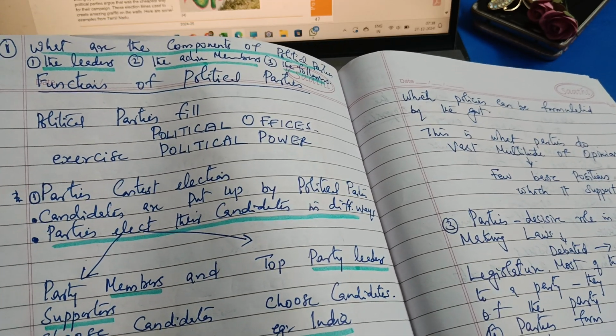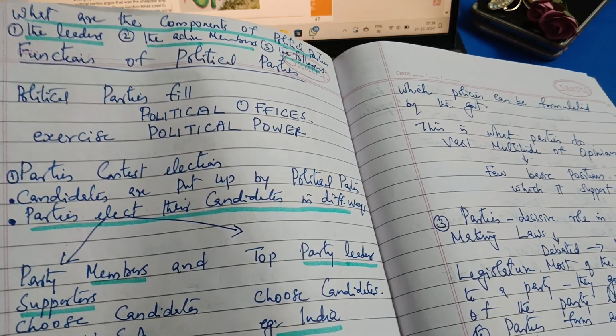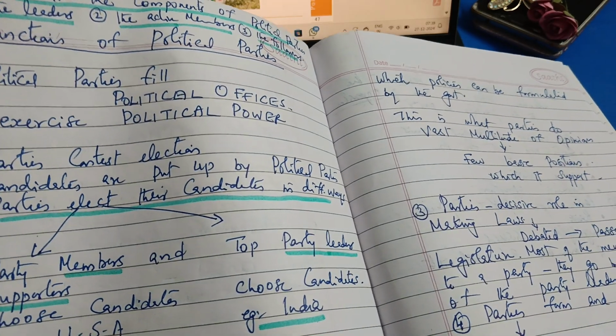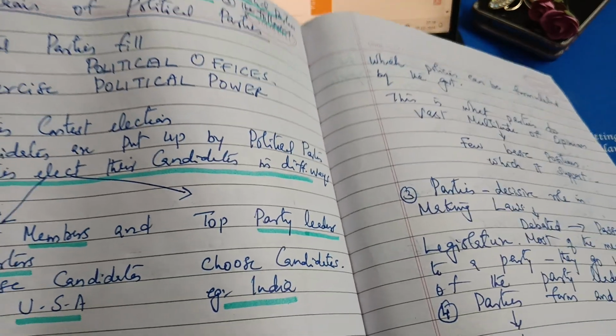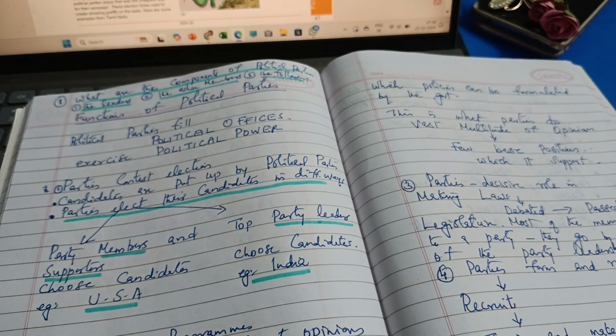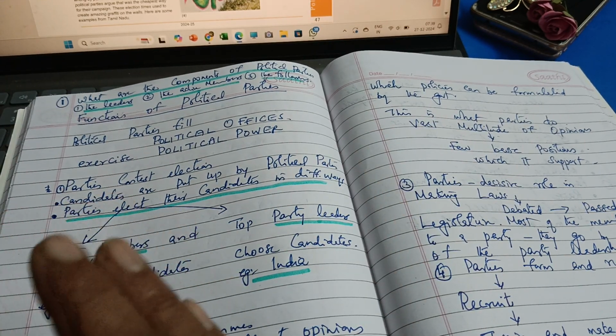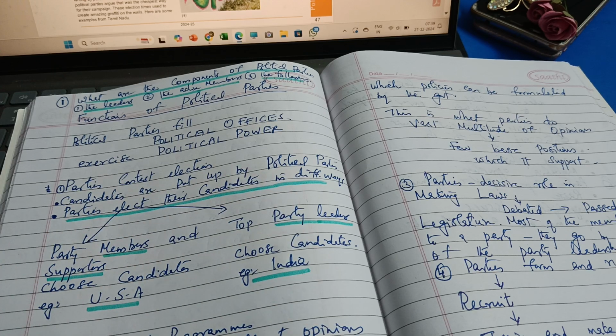So what is a political party? A political party is a group of people who come together to contest elections and to hold power. A political party may have particular policies and programs that they want to implement for the common good, and these policies and programs are written in the manifesto. Like that, political parties are formed.